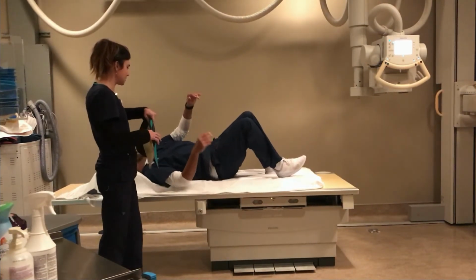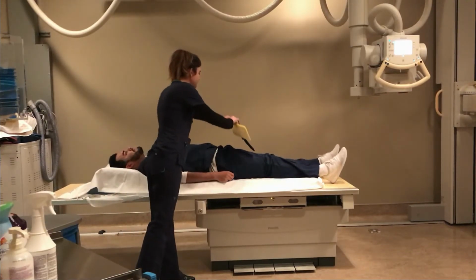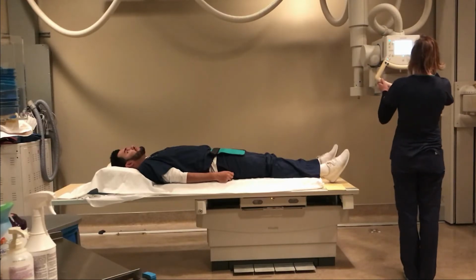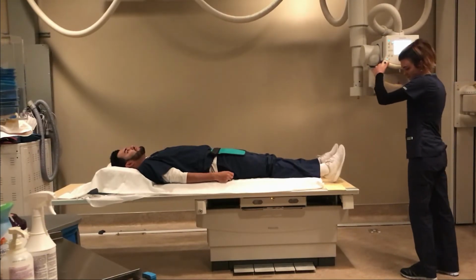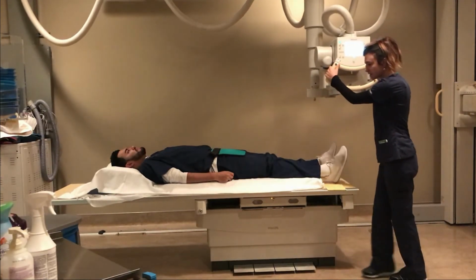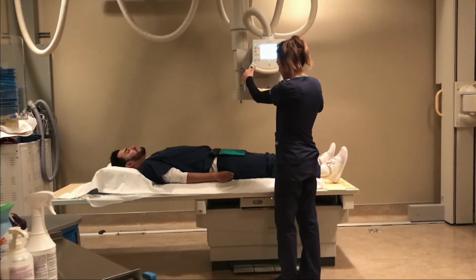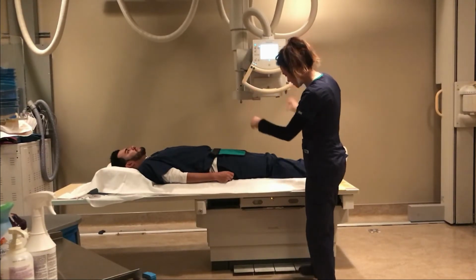I'll go ahead and put the shield on you. So I've got it detented transversely, and now I'm just detenting it longitudinally.